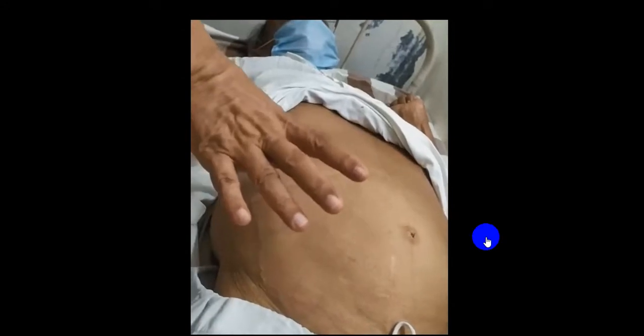Now, ideally, to examine for fluid thrill, you put the hand in the center part to reduce the abdominal wall motion producing a thrill, percuss on the one side, and one person has to palpate on the opposite side.